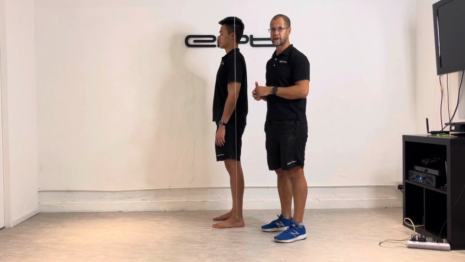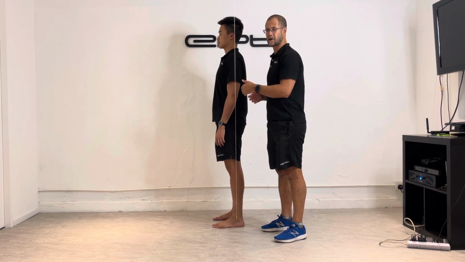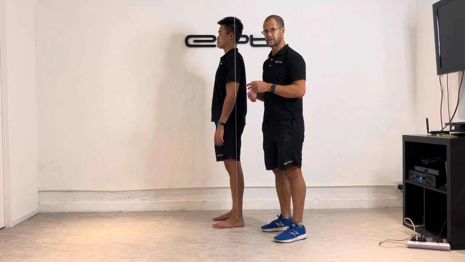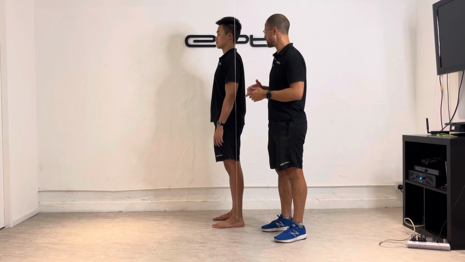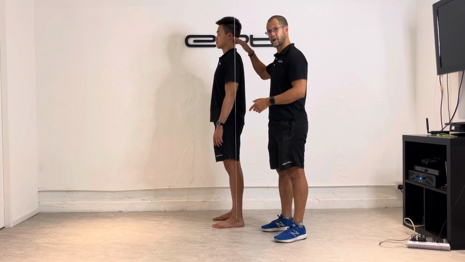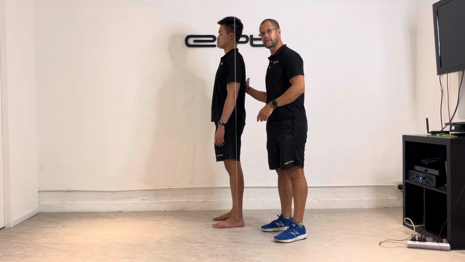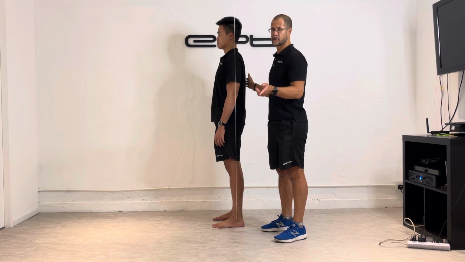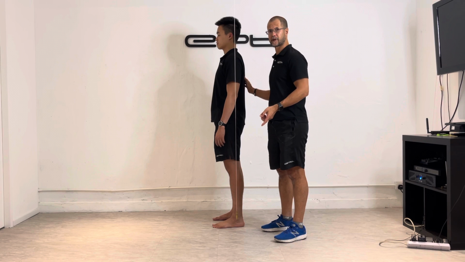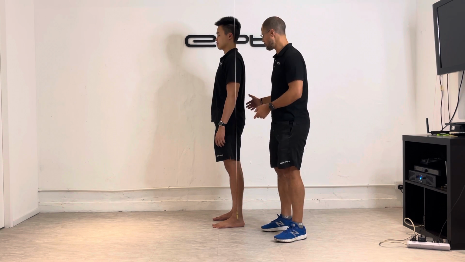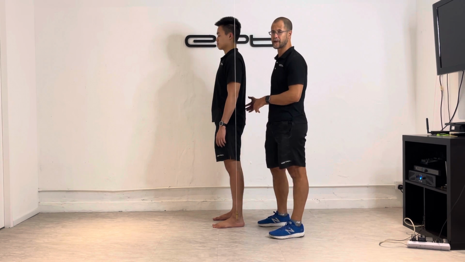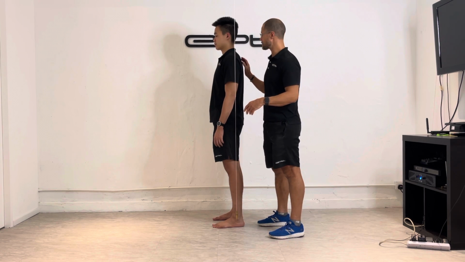Now first we need to look at your posture side on to get an idea of whether this person is kyphotic, which is a rounding of the shoulders and forward head posture, or lordotic, which is a curve of the lower back. And then there's a combination between the two: kyphotic at the top and lordotic down the bottom, or the pushing of the hips forward, which is called sway back.